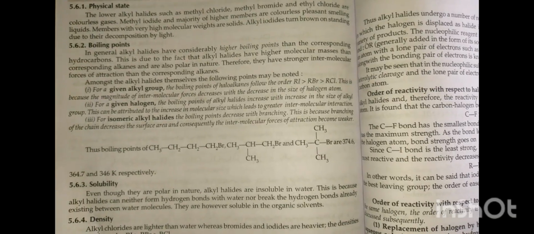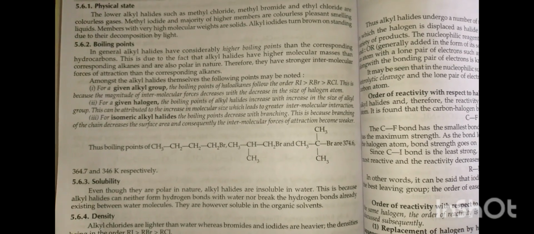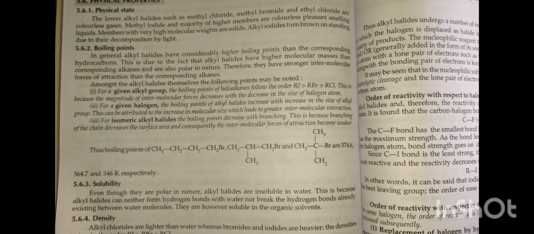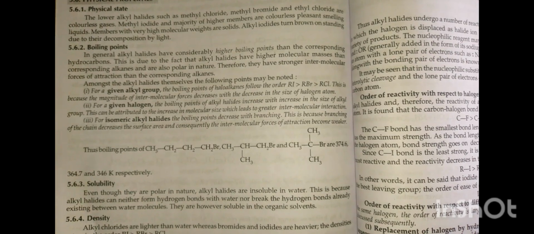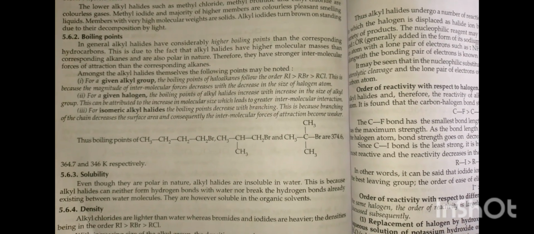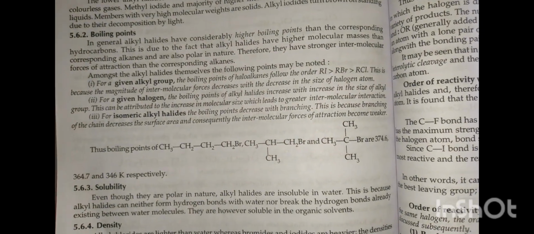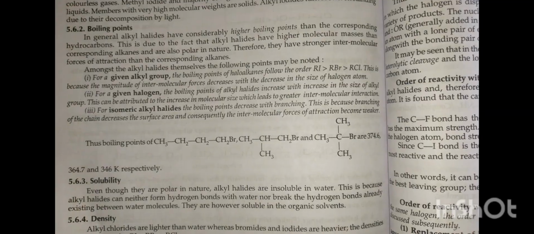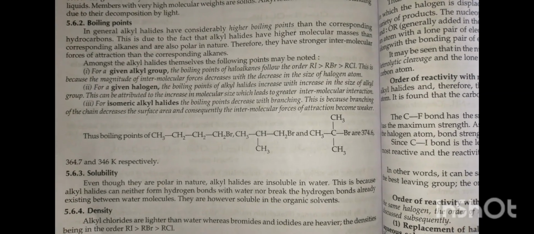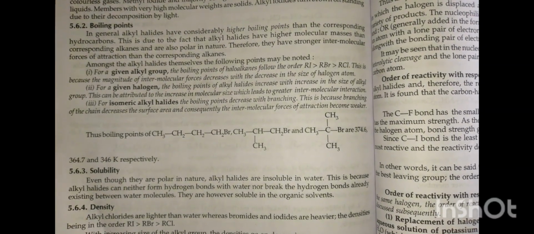Second is boiling point. In general, alkyl halides have considerably higher boiling points than the corresponding hydrocarbons. It is due to the fact that alkyl halides have higher molecular masses than corresponding alkanes and are also polar in nature. Therefore, they have stronger intermolecular forces of attraction than the corresponding alkanes. Amongst the alkyl halides themselves, the boiling points may be noted. For a given alkyl group, the boiling point of haloalkanes follows the order RI greater than RBr greater than RCl. It is because the magnitude of intermolecular forces decreases with the decreasing size of halogen atom.